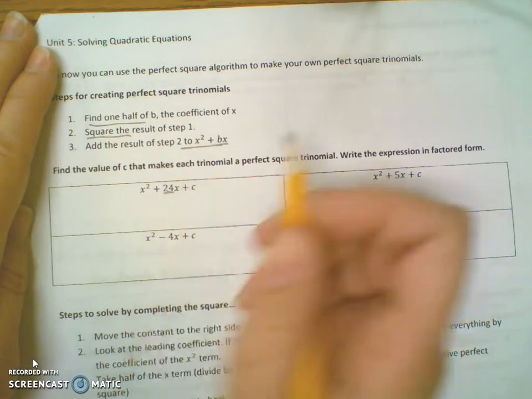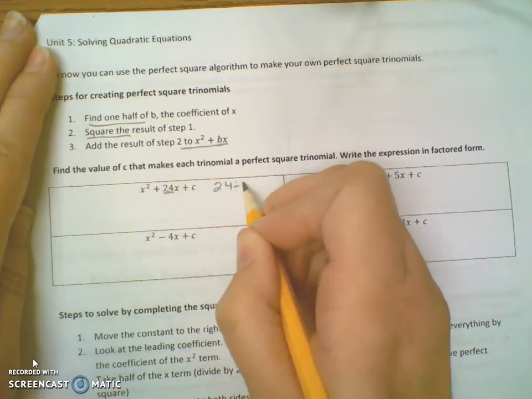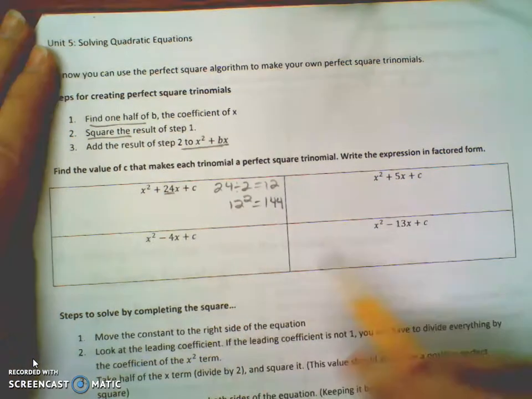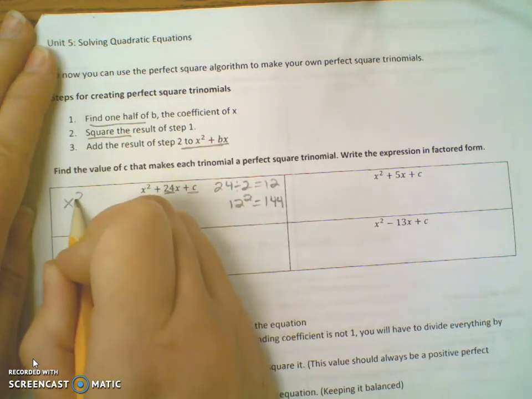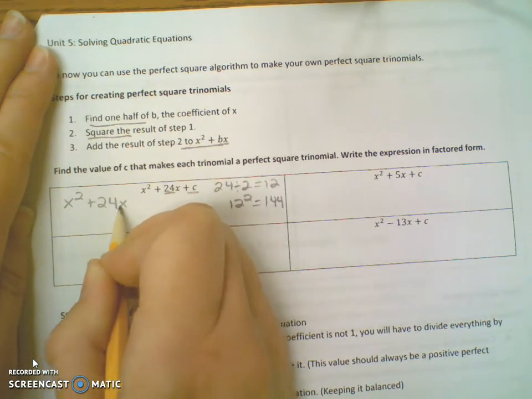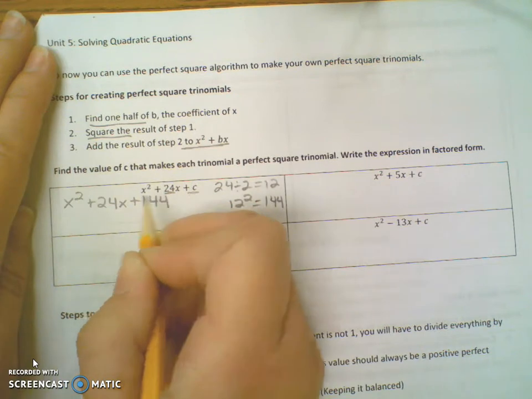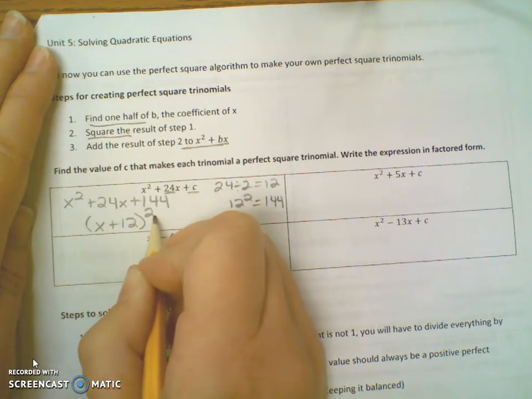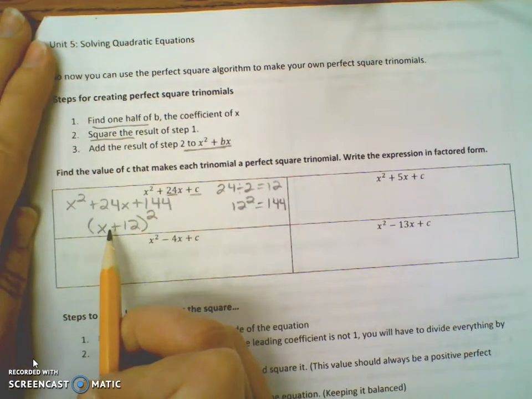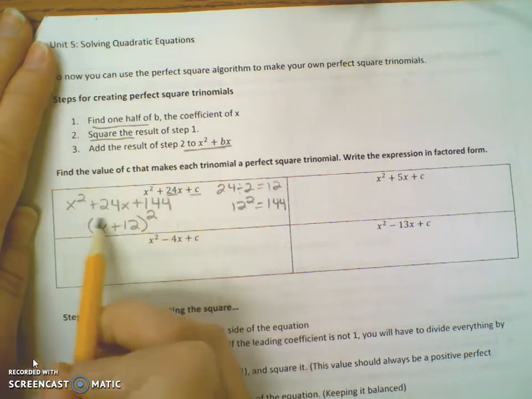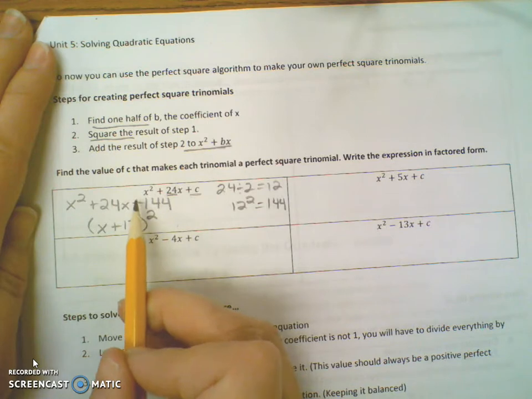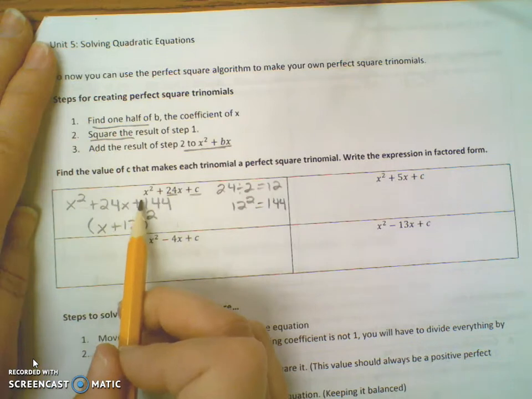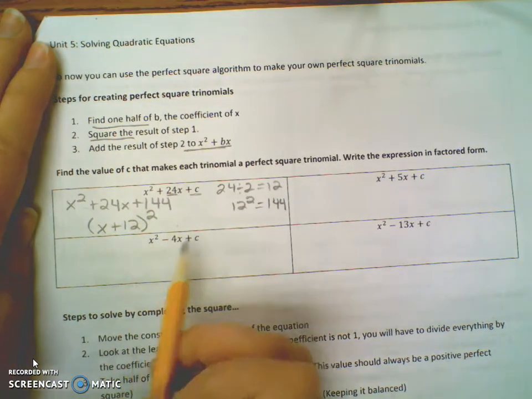So for example, on this one, I would take 24 and divide it by 2, and I get 12, and then I take that 12 and square it, and I would get 144. So I can rewrite this as x squared plus 24x plus 144, and I could rewrite that as x plus 12 squared. And if I were to actually multiply this out, it would end up being this. So if you're confused as to how this is becoming this, maybe try it backwards, multiply it out, and see how you get this. Okay, let's do one more.